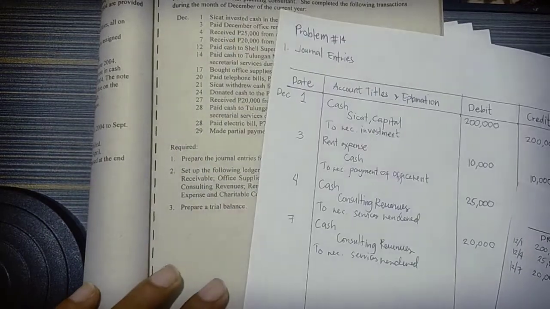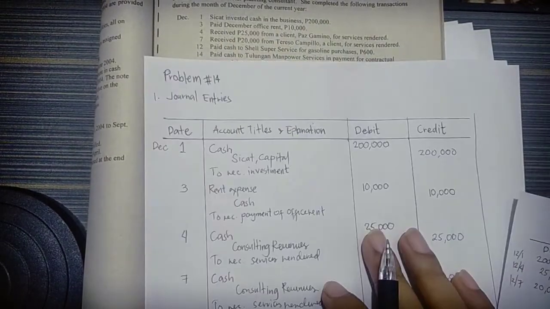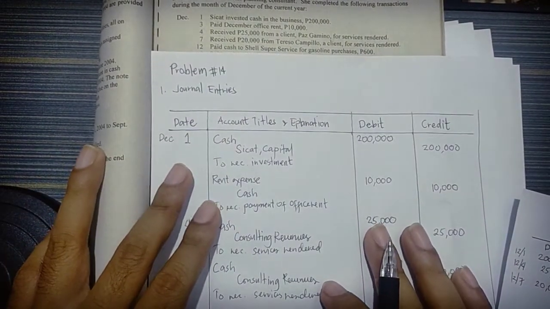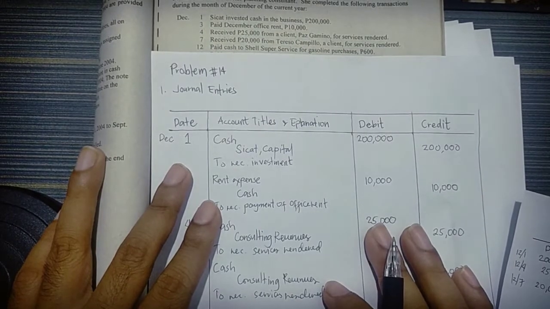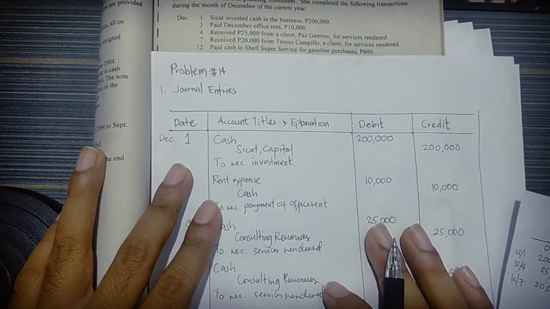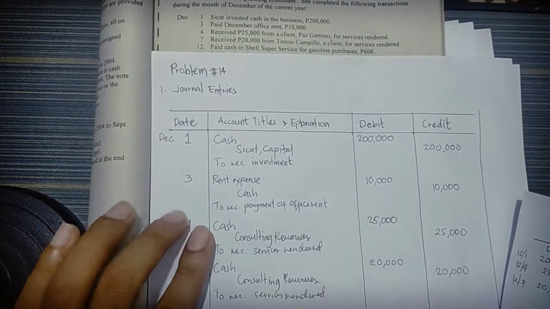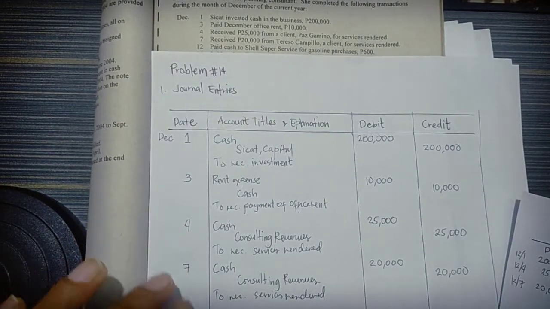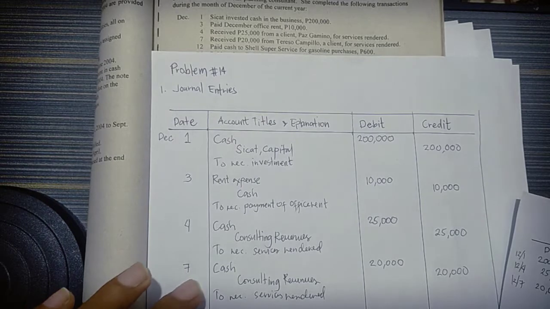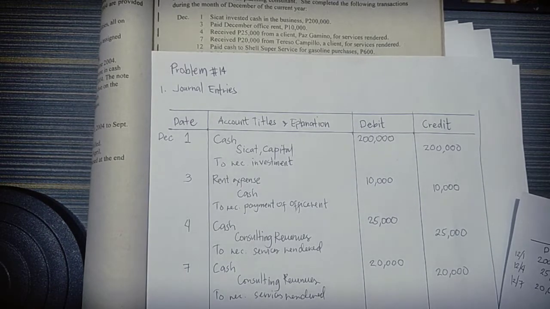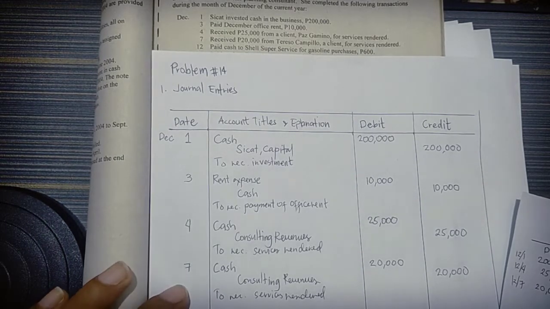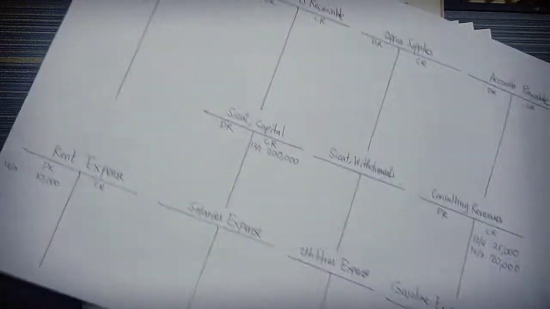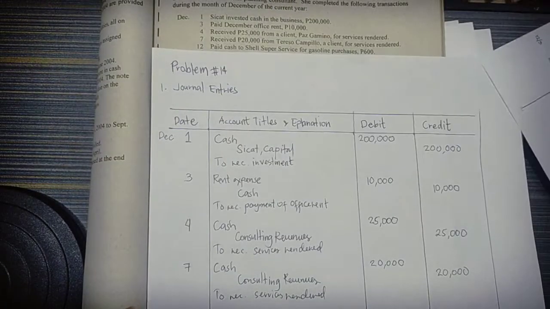So, let's go to the next number. Next date, rather. December 12, paid cash to Shell Super Service for gasoline purchases, 600. So, nagbayad ka ng cash. Ano yung mangyayari sa cash? Magdi-decrease siya. So, decrease in cash will be on the credit side. Of course, itong gasoline purchases, that is gasoline expense.